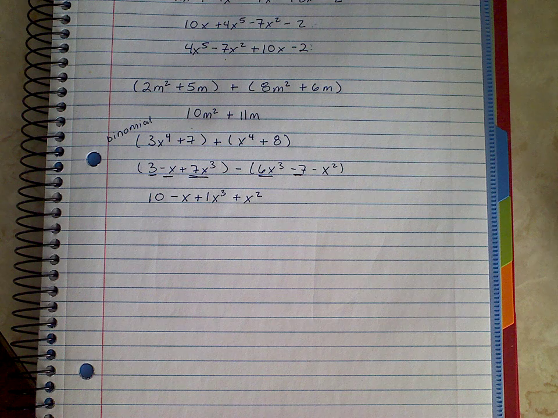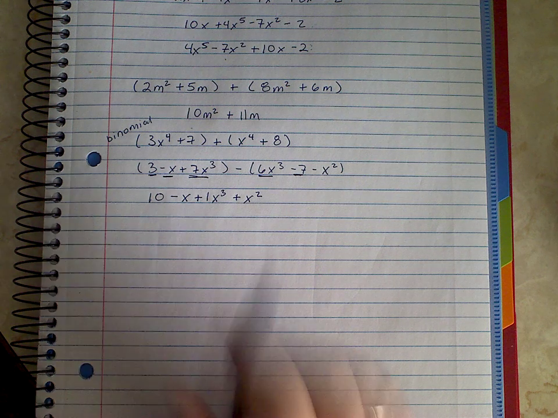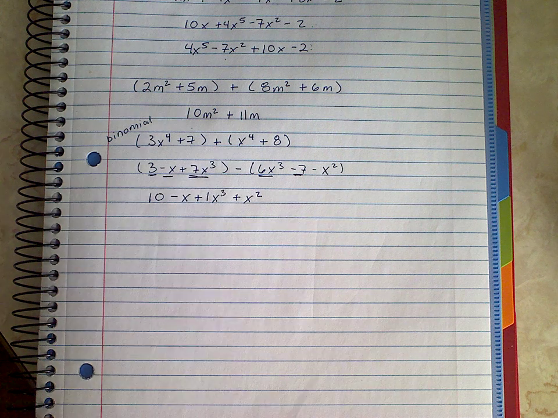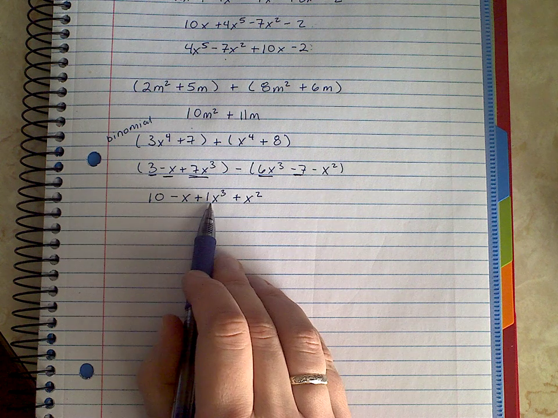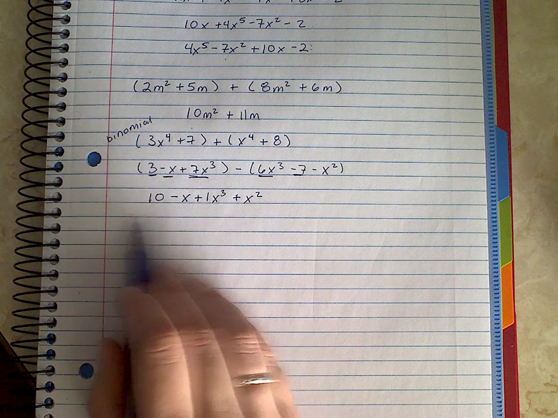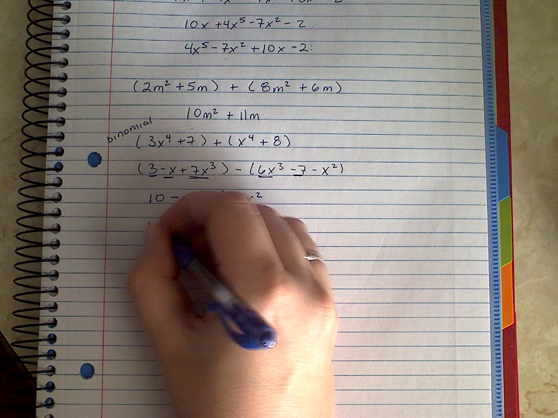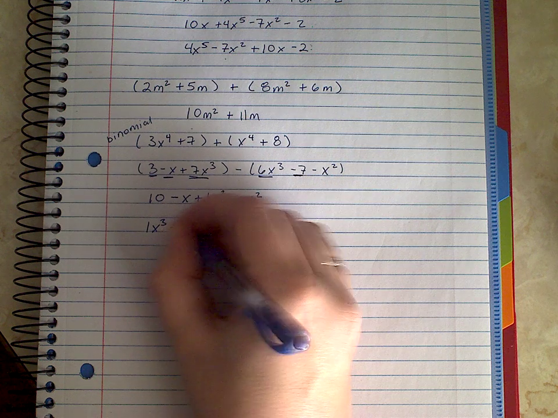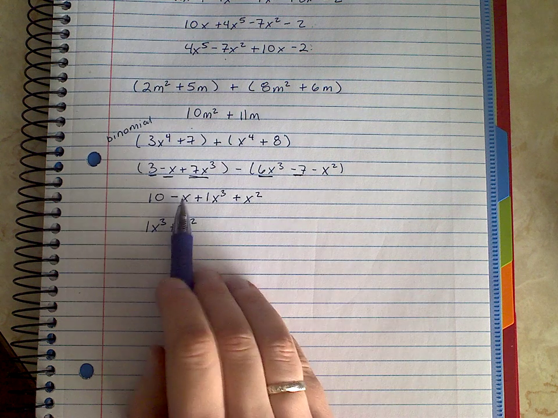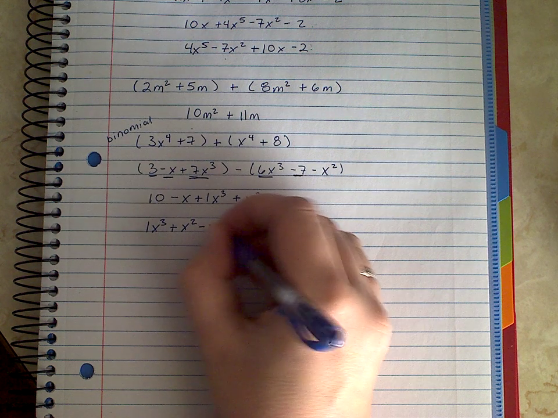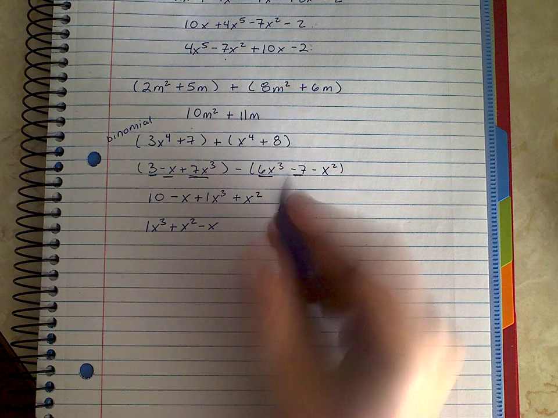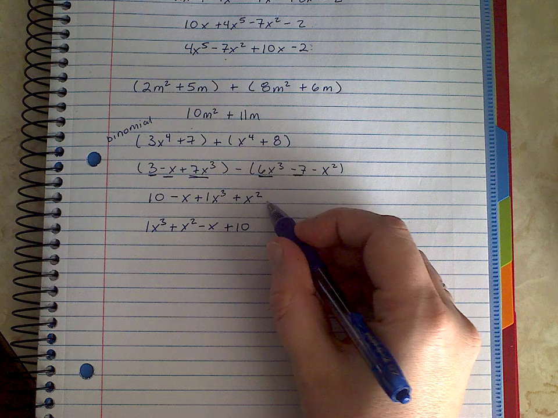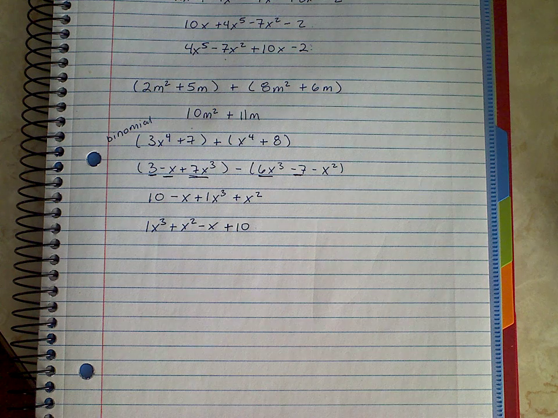However, I am required by law to teach you that mathematically this is considered rude. So mathematically, the true correct answer is to rearrange this so that the x cubed goes in front, so 1x to the third, and then the x squared goes next, plus x squared. The minus x goes next, minus x, and then the plus 10 goes last. This is considered more correct than that, despite the fact that they're both the same mathematically.